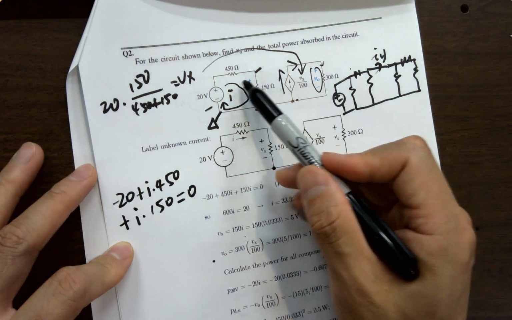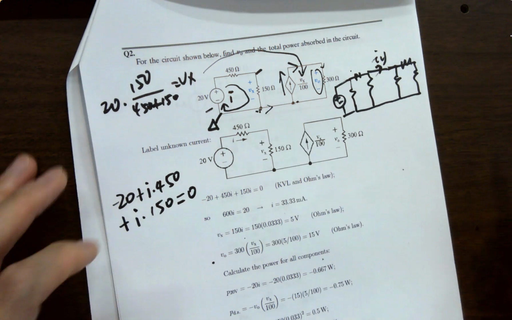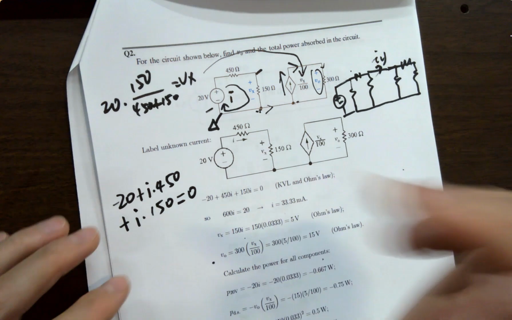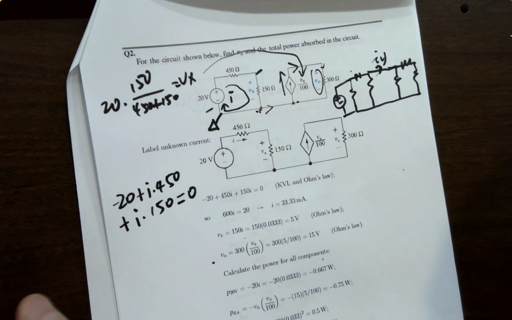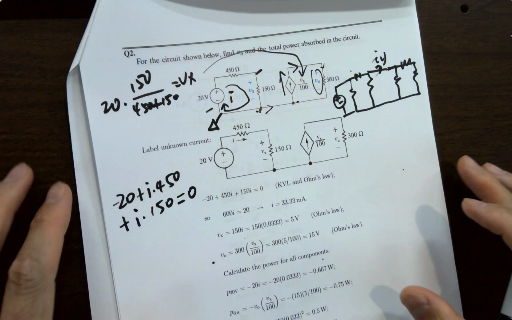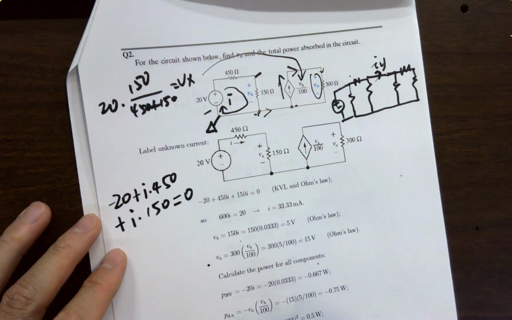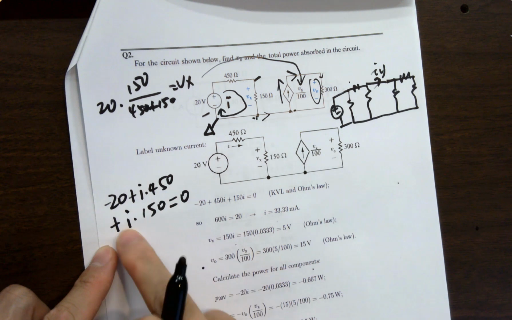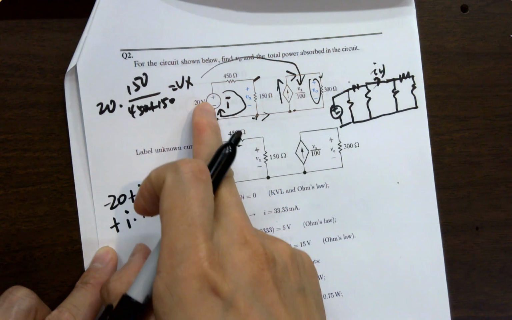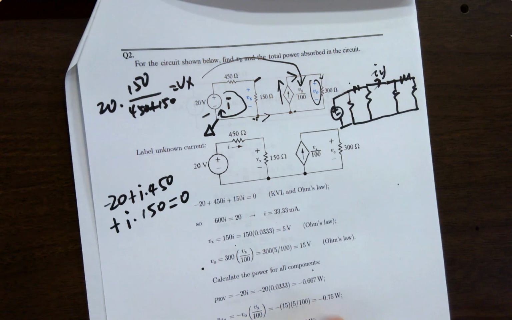But you are still assuming the current flows back, not flowing here, right? I'll explain this next time. I'll find a way to prove that it's not flowing there, okay? But for this problem, if you follow KVL and use the method I introduced, it should work.